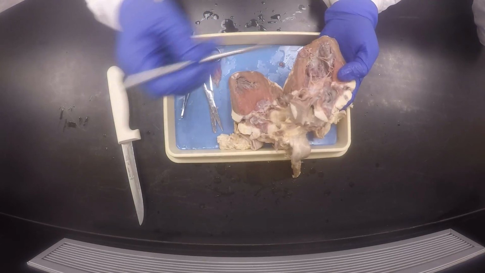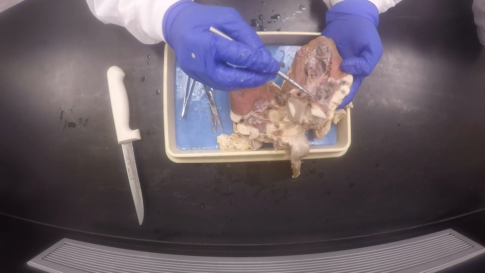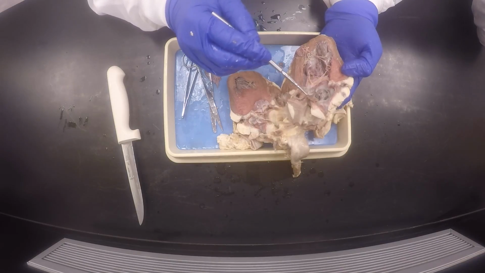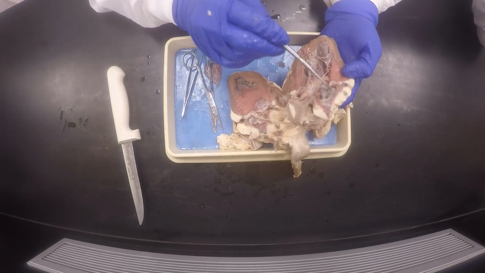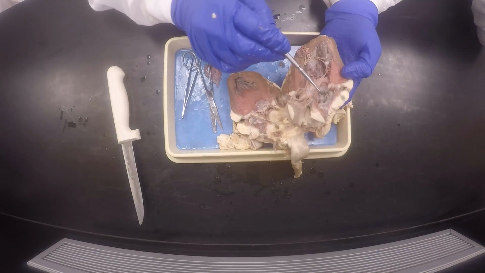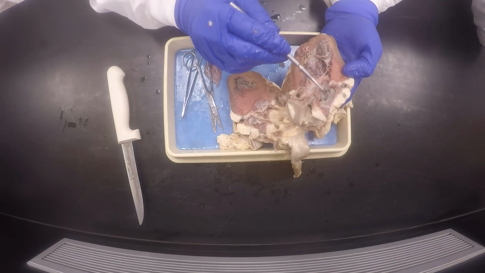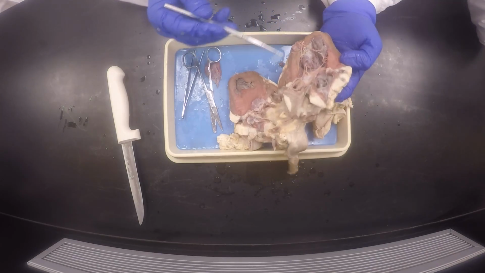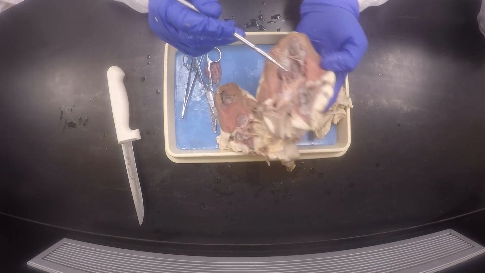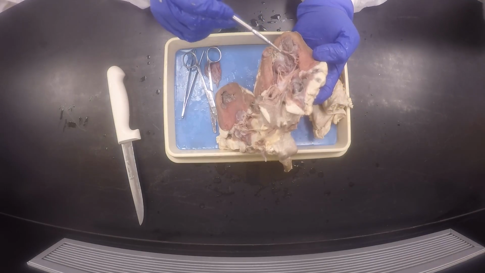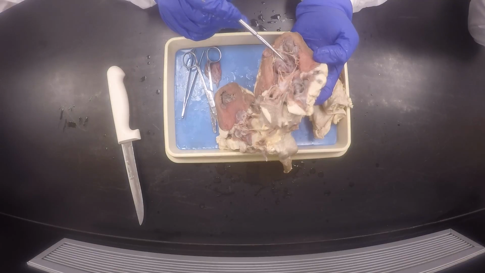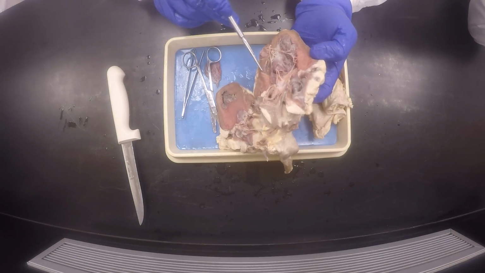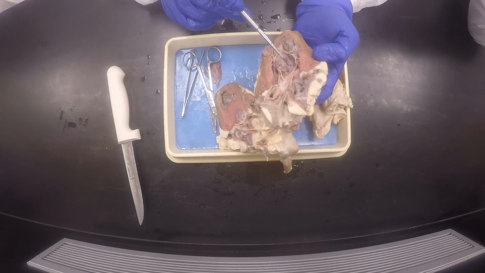So in this auricle right here, you have these ridges which are called musculi pectinati. Musculi pectinati are in the auricle, and these ridges in here are called trabeculae carneae. Like carne asada, flesh.